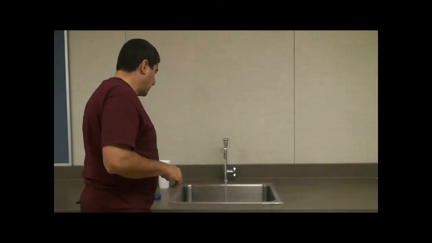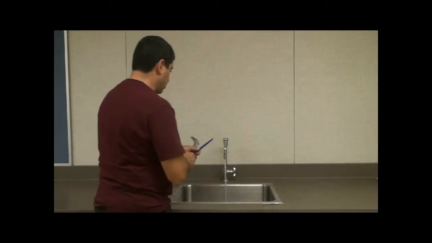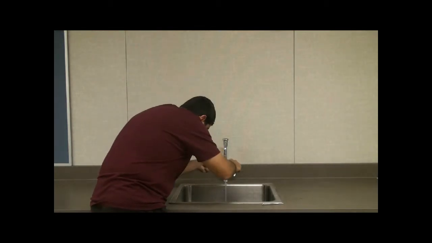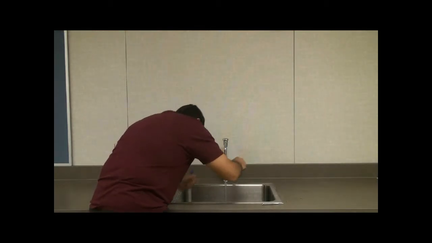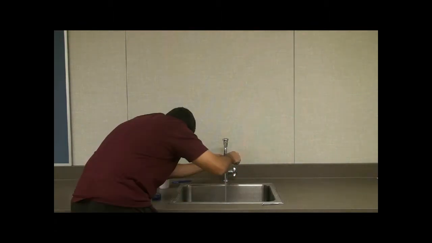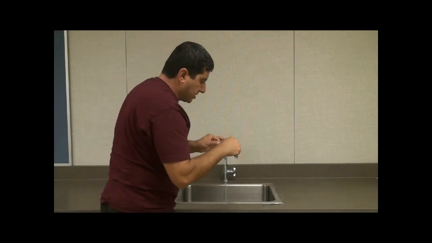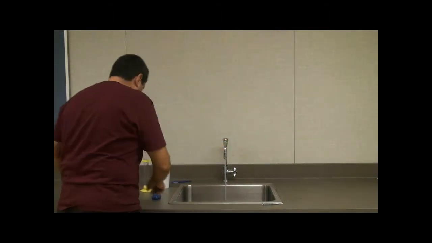1 minute and 20 seconds. The next thing I'm going to do is write that down, and then measure the diameter. That one is 1.8 centimeter diameter.